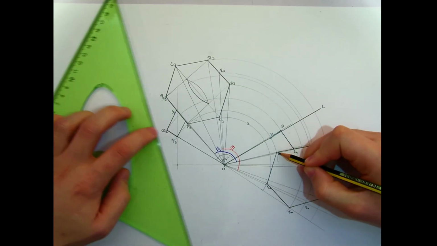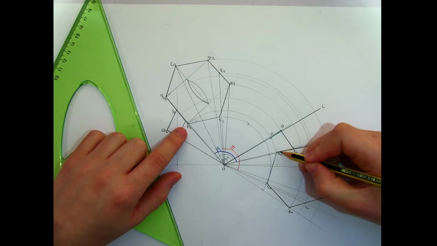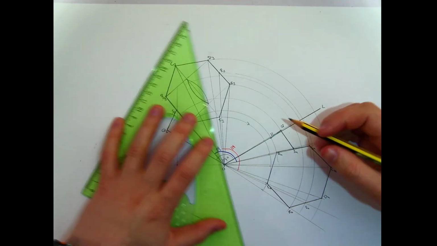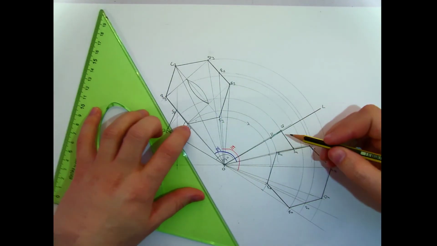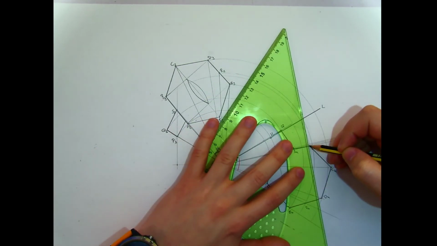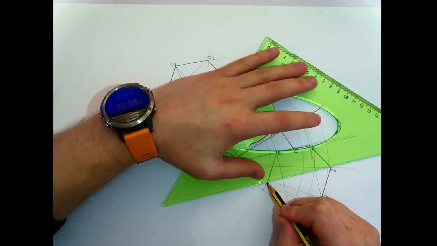So the only point I need to find now is where the line coming from P intersects the side of the hexagon. That is done by looking at our construction. A joined to E here previously as a light construction line, B to D, and C to F.